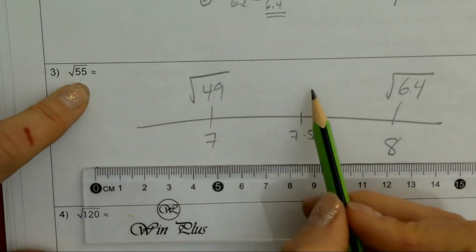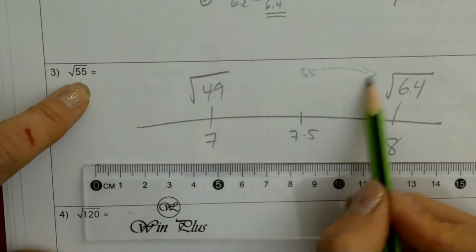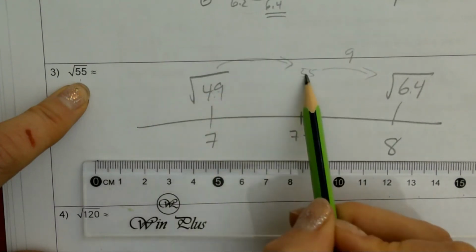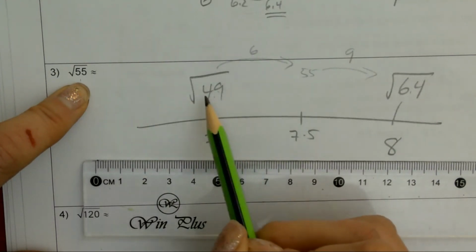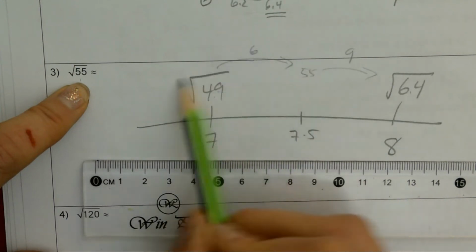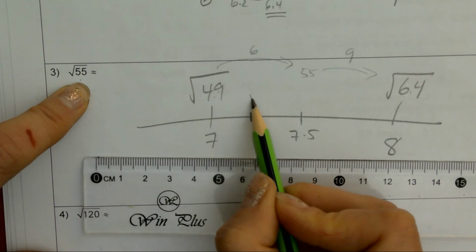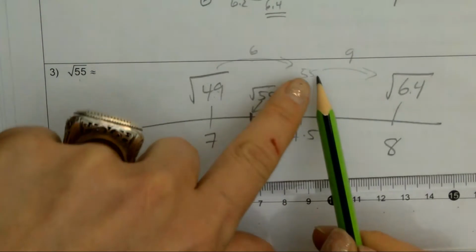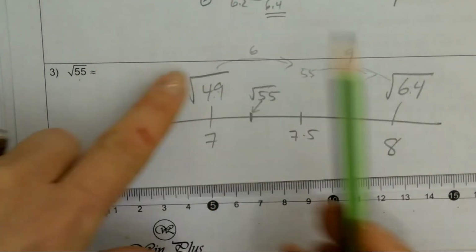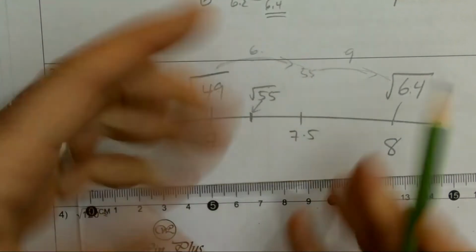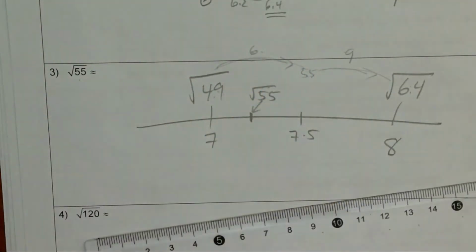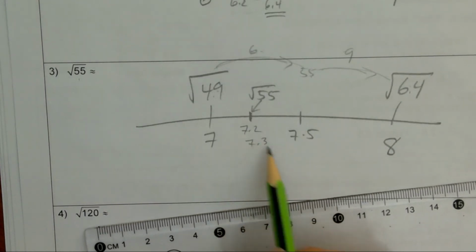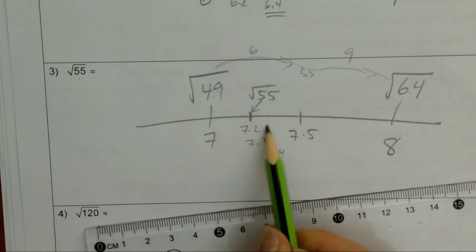So if I have 55, how many more to get 64? That's 9. And 49 to 55 is 6. If I go 49 plus 6, that's 55. So it's closer to 49. So I'll say maybe here. I don't know. Look, 55 plus 9 is 64 and 49 plus 6 is 55. So I know somehow it's closer over here. So maybe it's 7.2, maybe 7.3, maybe 7.4. I'm going to guess 7.2.